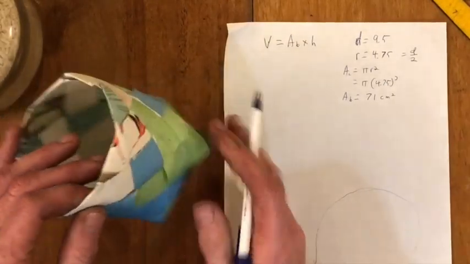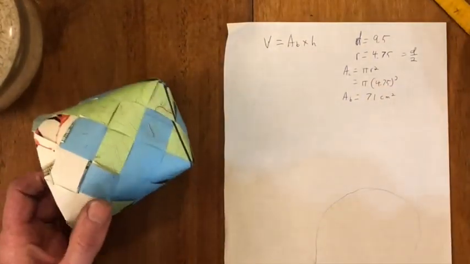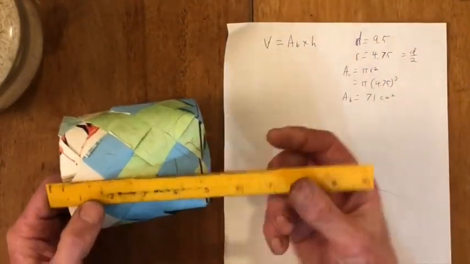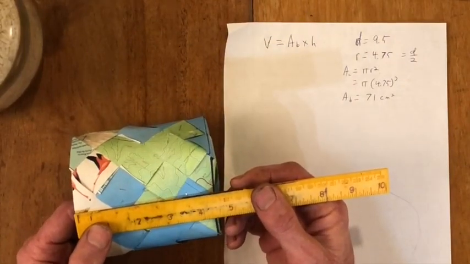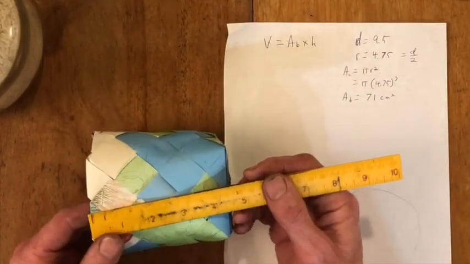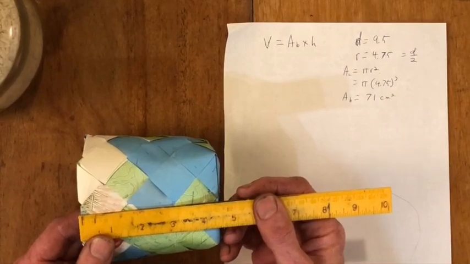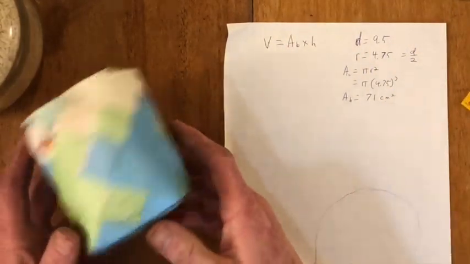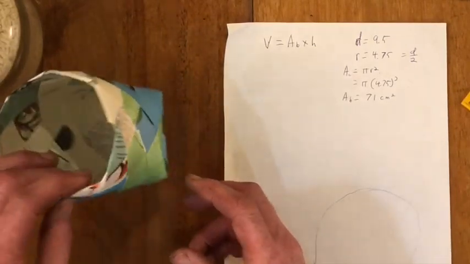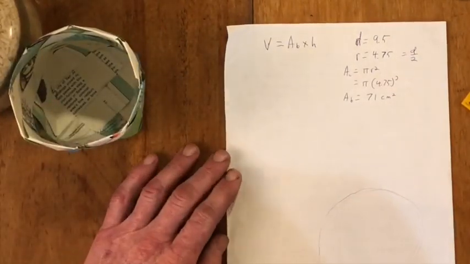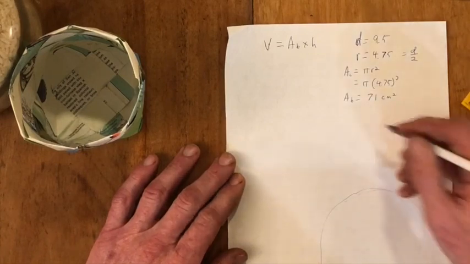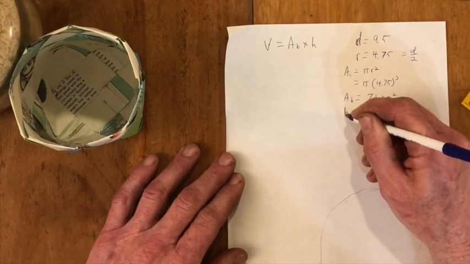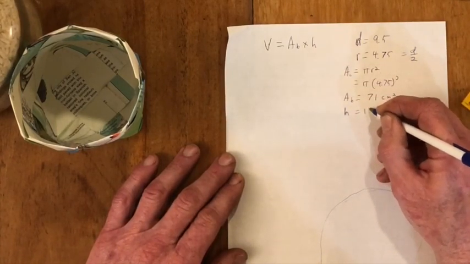And then to get the volume, you just multiply it by the height of the circle. And the height of the circle is 11. Measure it one more place. That's 11. Now every kid's gonna have a slightly different dimension. So just make sure they're measuring it correctly. So then you got the height as 11.